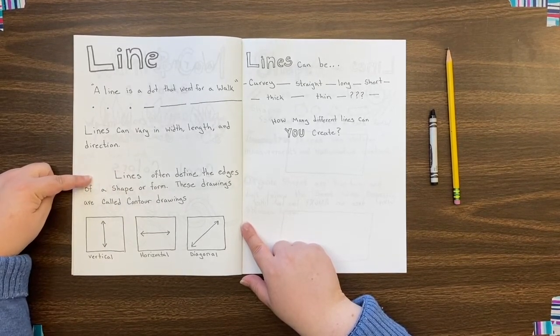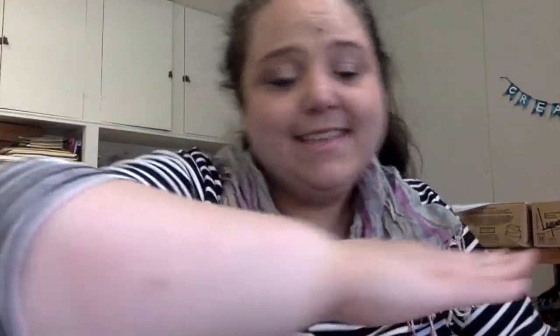So you might already know the terms vertical. A vertical line is an up and down line like this. A horizontal line is a side-to-side line like this. And a diagonal line is like the line that you would see in the letter X. It goes like this. So vertical, horizontal, diagonal.